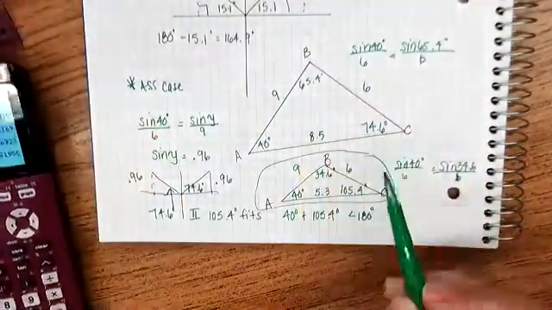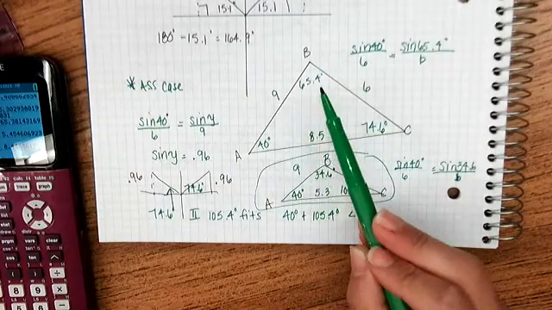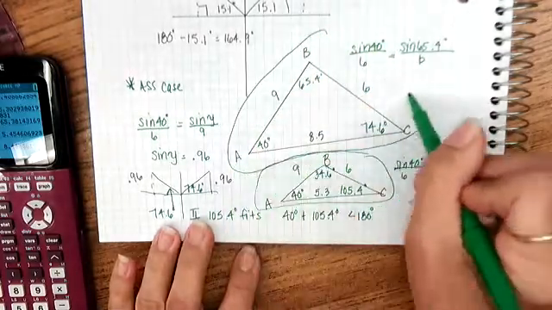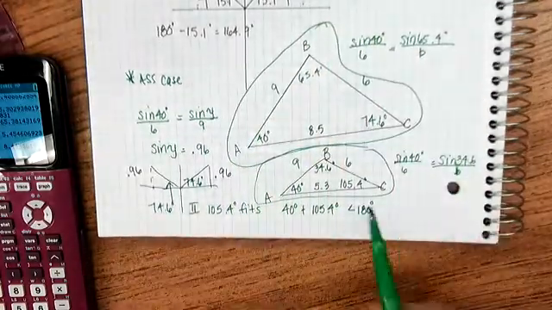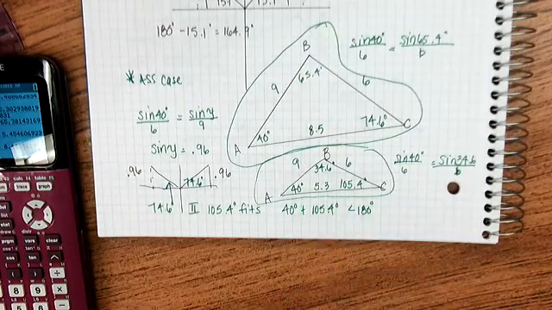Let's do a quick check. I didn't check the other one. 74 is the largest, 9 is the largest. Boom, boom. Okay, this works. It's always good to do a quick check. 105, 9. Yep, we're good. That is the ambiguous case.